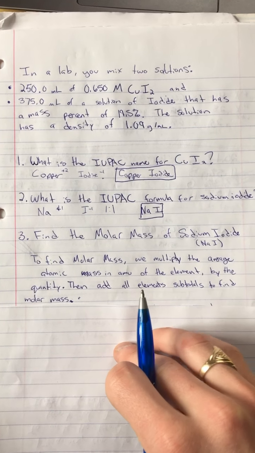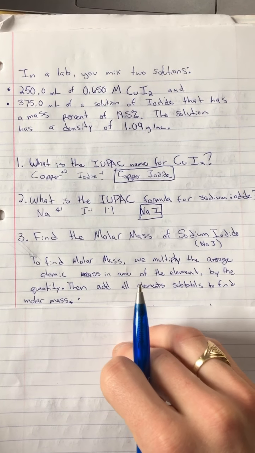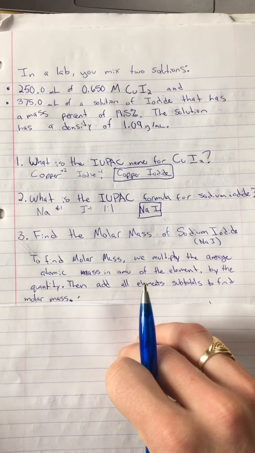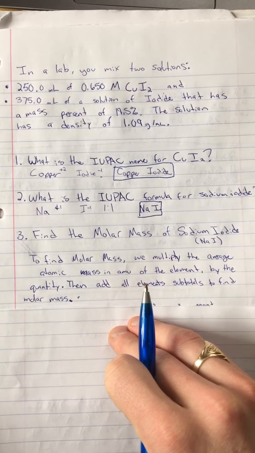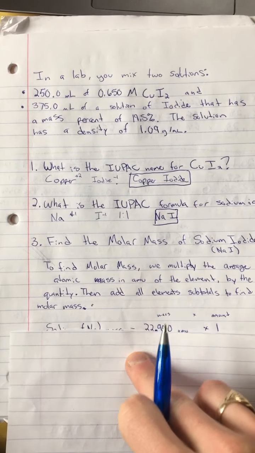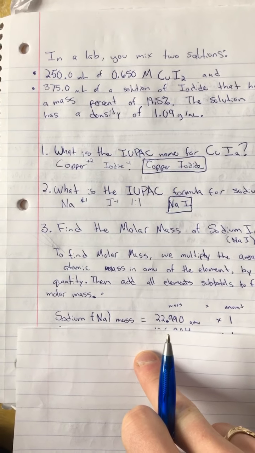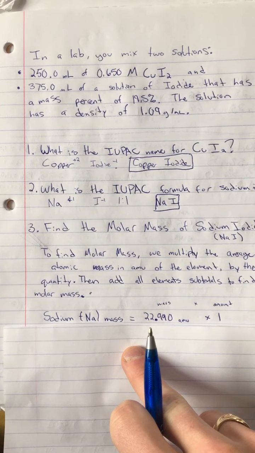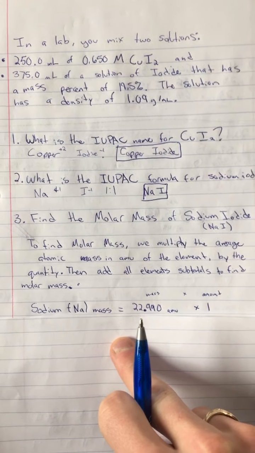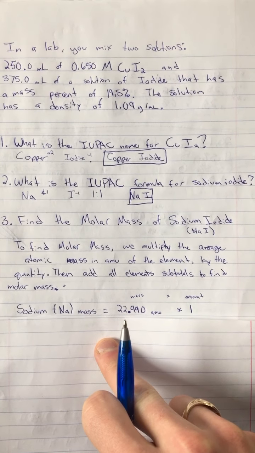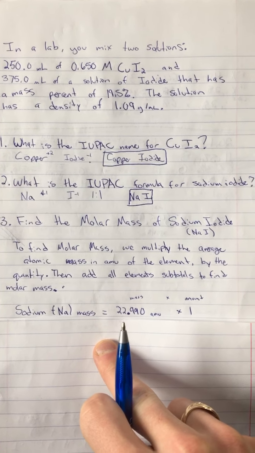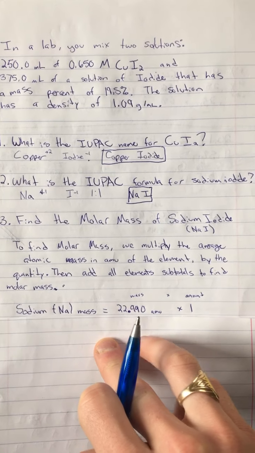So, in order to do this, we have to obviously find the average atomic mass of the element first. And we know sodium's average atomic mass is 22.99 AMU. And we then times that by 1, because that's its subscript.